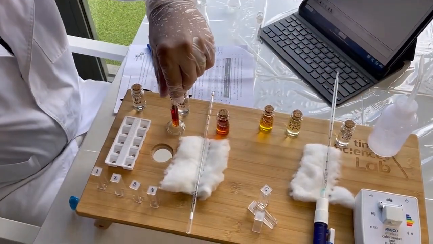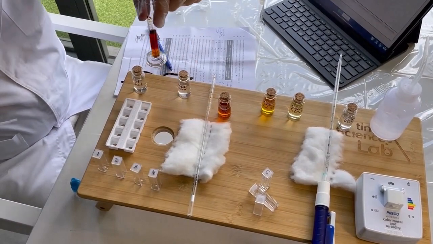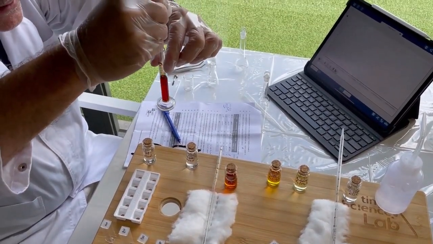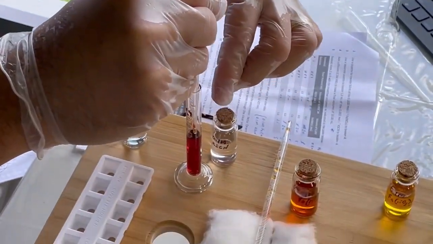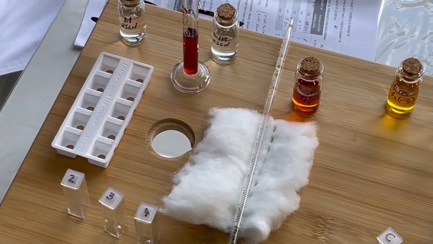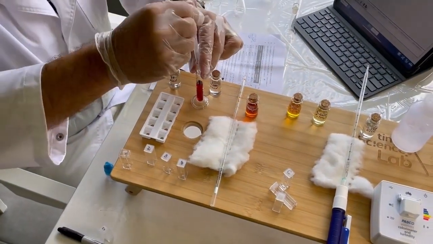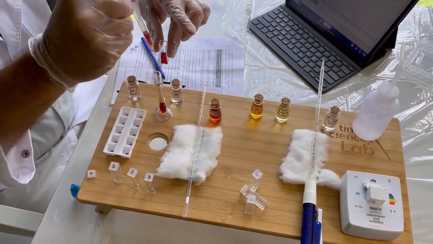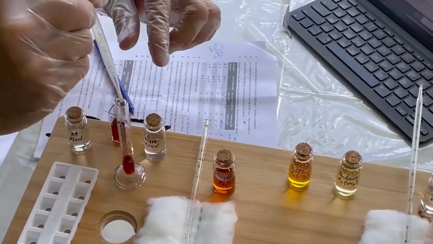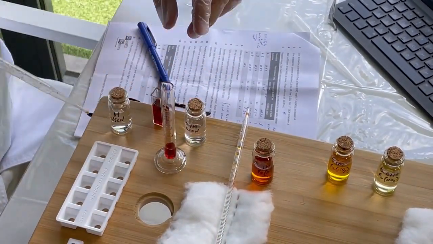You can see that classic red color, and that is our iron thiocyanate. So what I'll do is just mix those together. And this is solution number 1, so I'm going to now transfer this solution to cuvette number 1. You have to make sure that there's enough in the cuvette so that when the light passes through it, it's actually passing through solution.